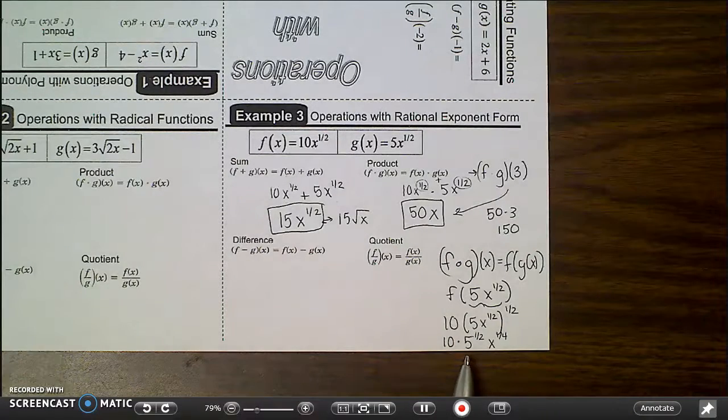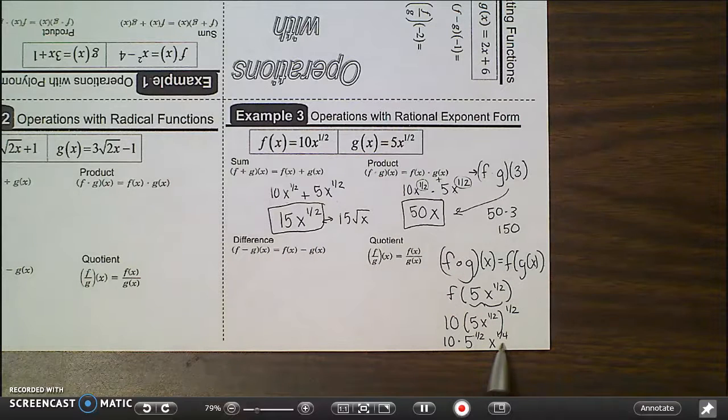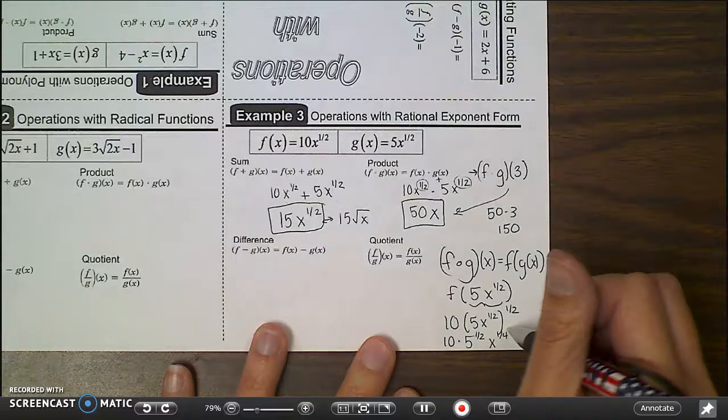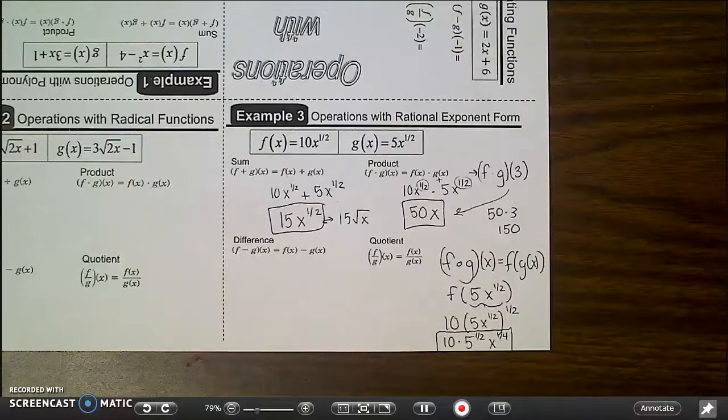And I can't really square root 5, because that's what that says, and I can't really 4th root x, because I don't know how much that is, so I think this would be my final answer, which is kind of weird looking. So hopefully those few examples help a little bit more.